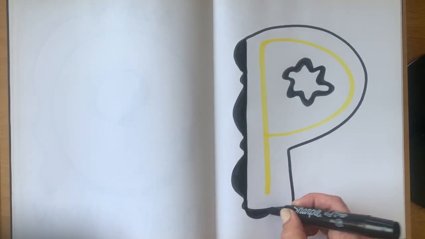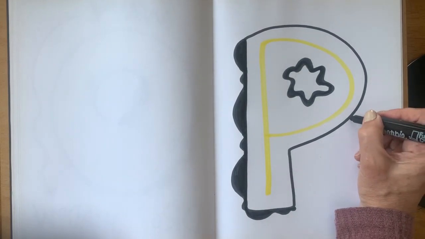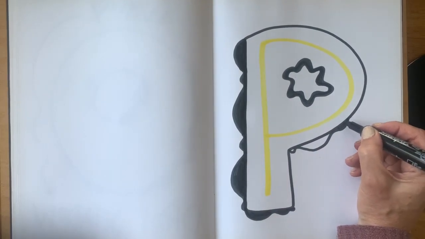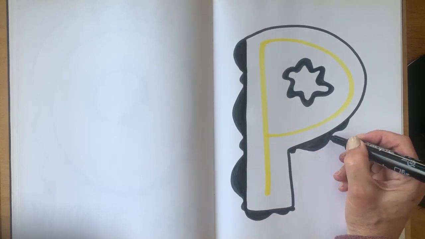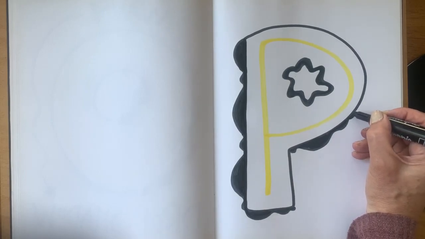You can do whatever you want. And you don't have to have a pattern at all. Random can be fun too. But here I'm just doing a pattern. As you can see, I'm keeping with that pattern consistently. I did it on the bottom edge, and now I'm doing it on the bottom of the curved part of the P.